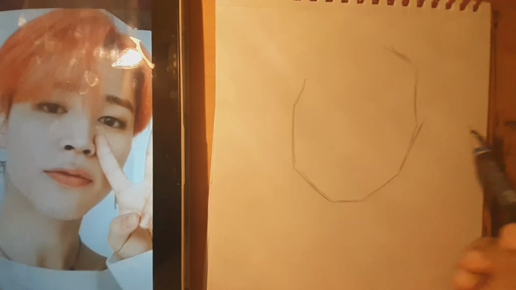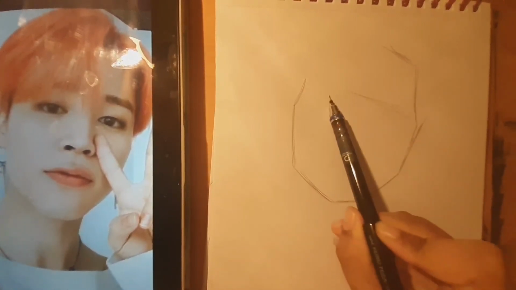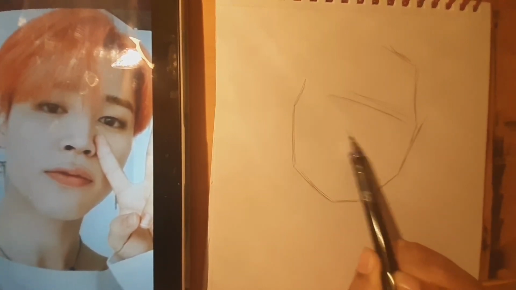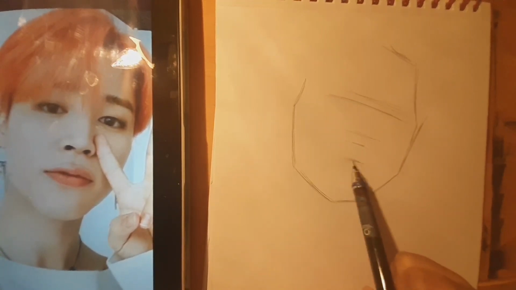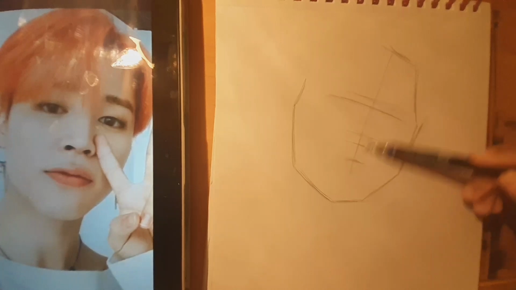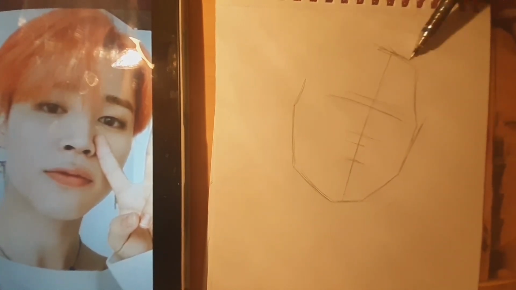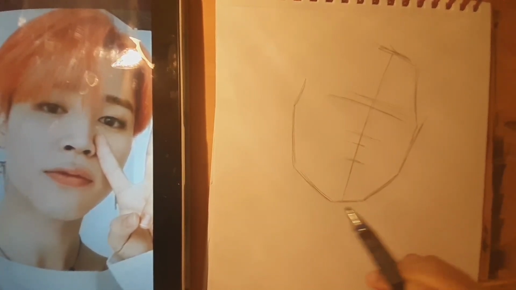So now you got this. Now we're going to start indicating where the eyes and the nose and the mouth are. So right now we're doing the eyes. Don't mind the double line, I just kind of messed up. Now we have the nose and we have the mouth. And then we're going to do a line going straight down to indicate where he's facing. Kind of messed up a little bit, but that's the point of guidelines.